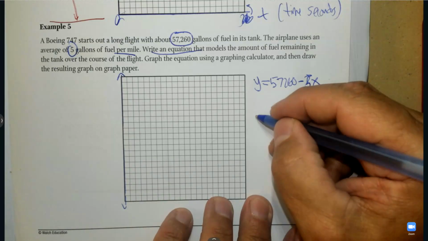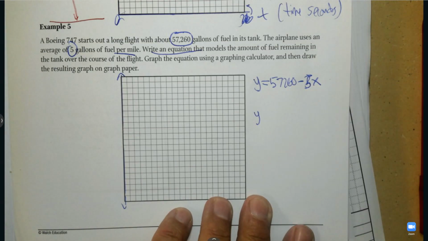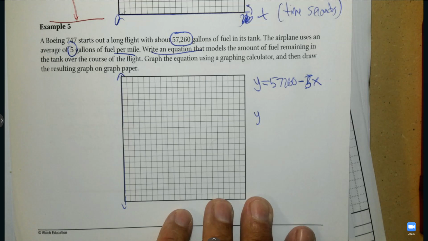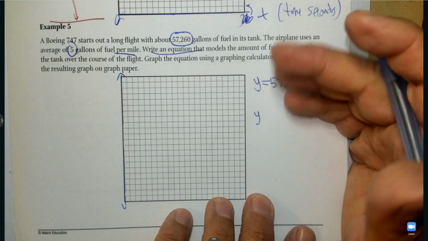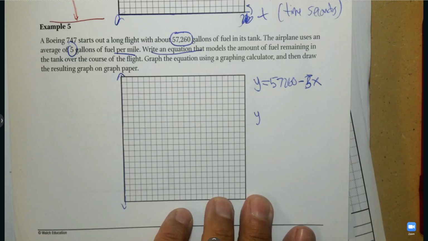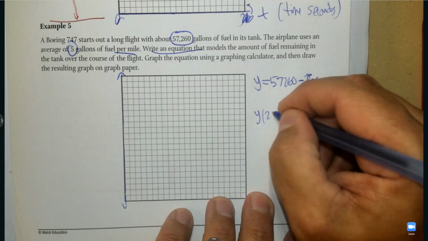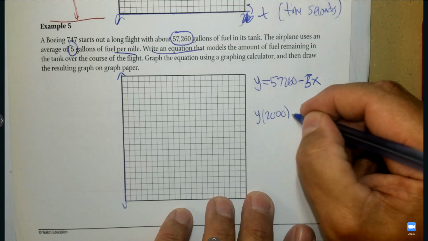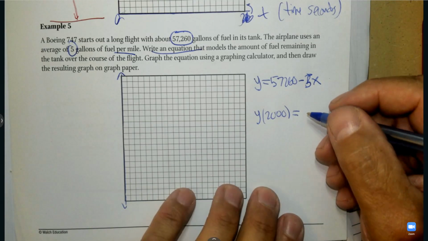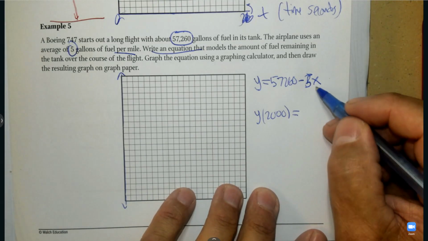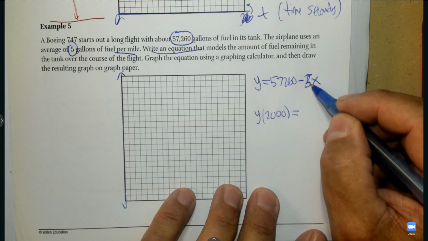Before I do my scale too much, I'm going to plug in how many miles. And so 20 miles does not make sense because a plane flies pretty far. So I'm going to plug in 2,000 miles as my end amount. So every 100. And if I plug in 2,000, 5 times 2, that's 10.